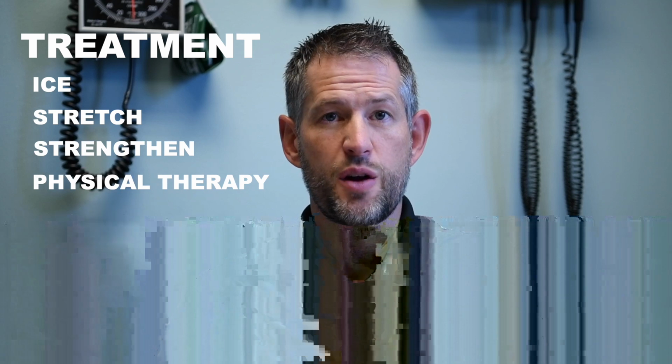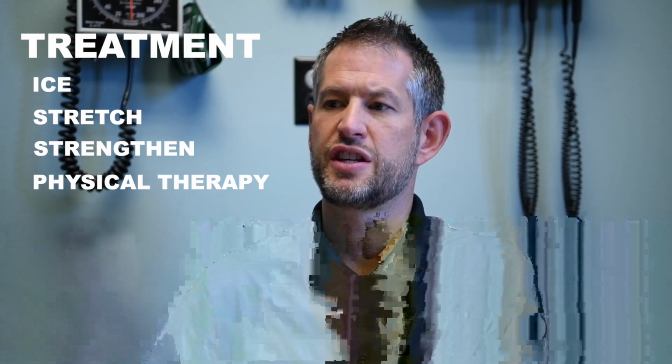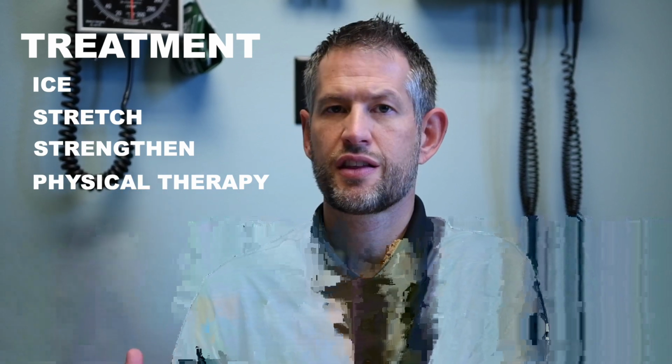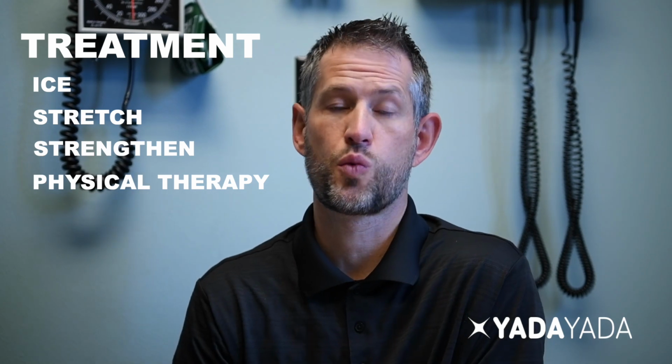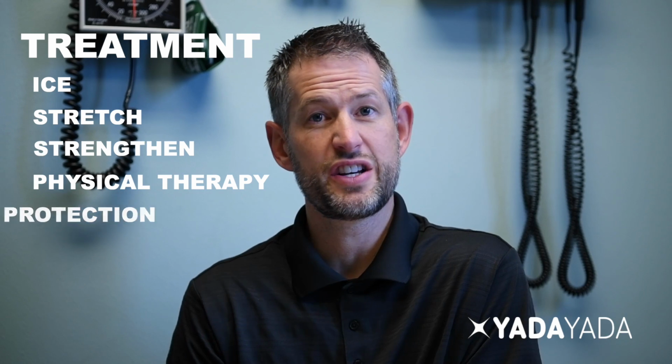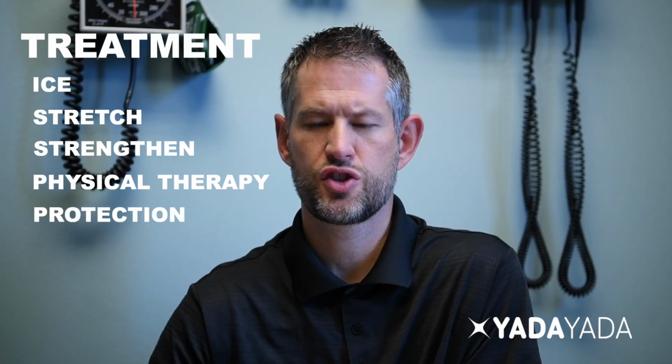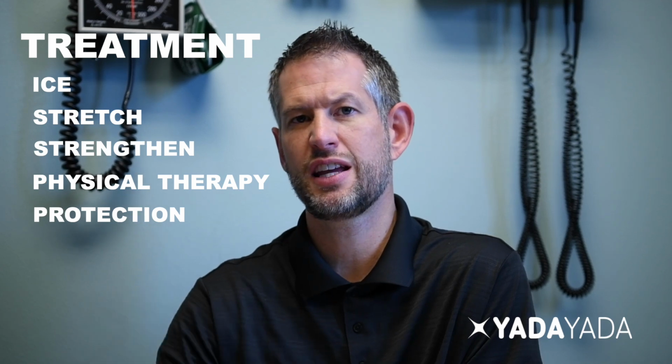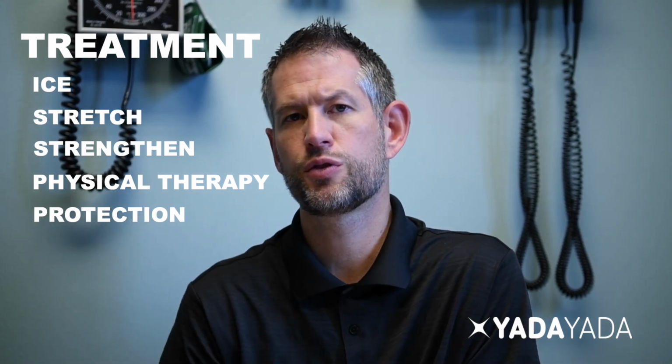A physical therapist may be helpful if your child needs work on stretching and strengthening, some of those things that you can work on at home if this is an ongoing problem. Can wear knee pads, especially if your child's involved in an activity or a sport where they tend to bump that area of the knee. That can be really painful.